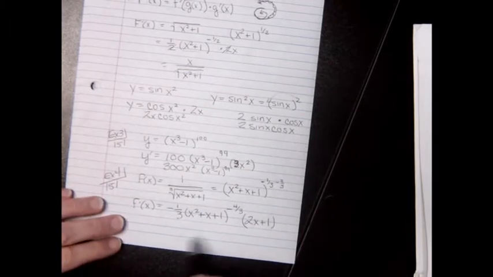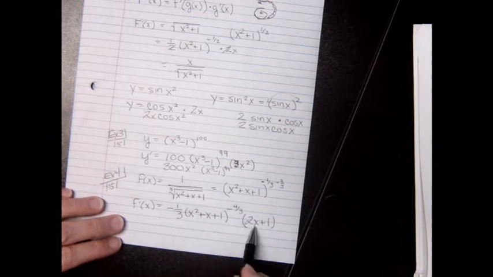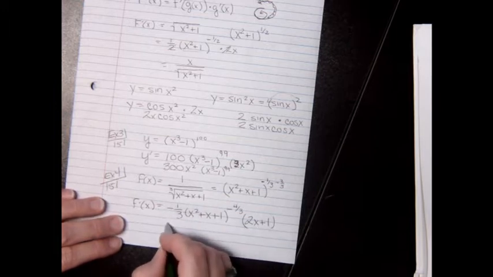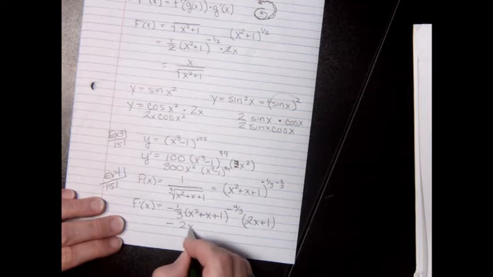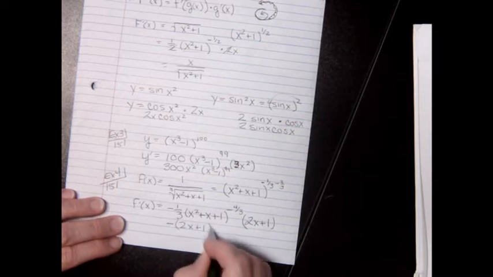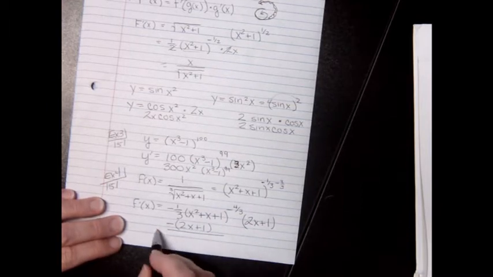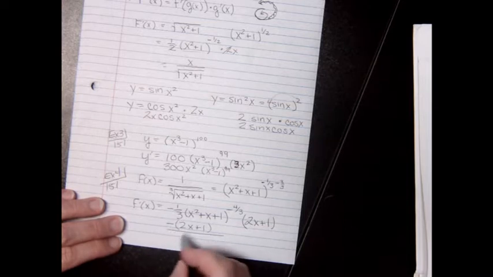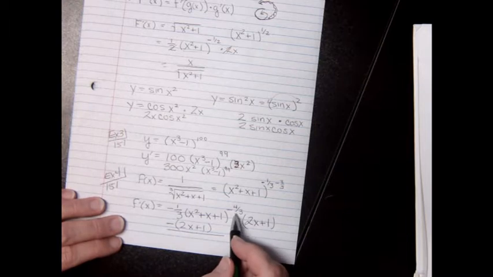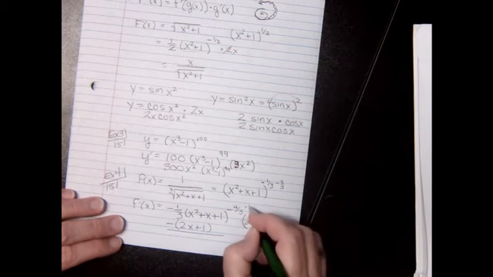So, clean it up. This is going to go on the bottom. The 3 is going to go on the bottom. These are going to go on the top. I can put the negative out here, or if I put it here, I have to put parentheses or distribute it. And this is really 1 1/3.